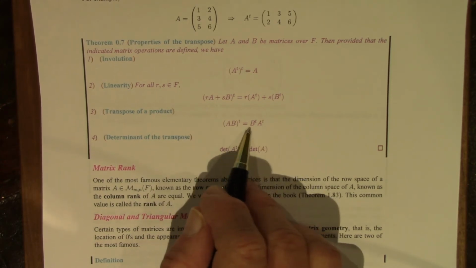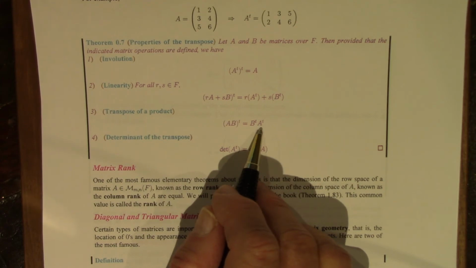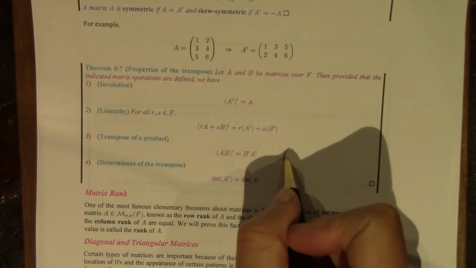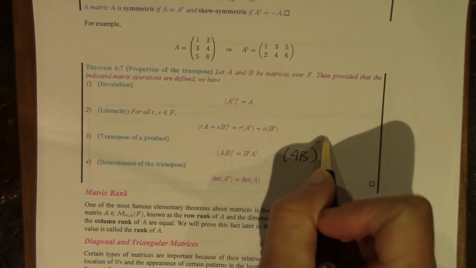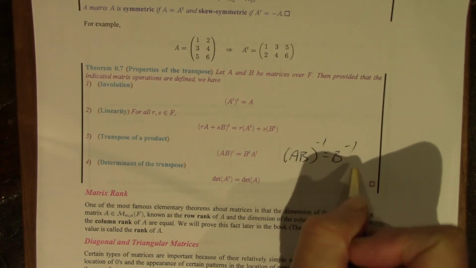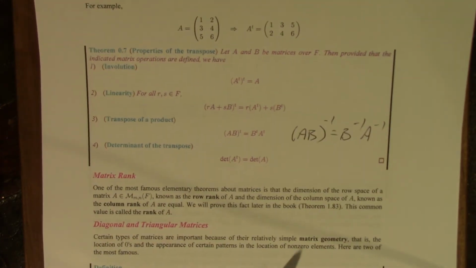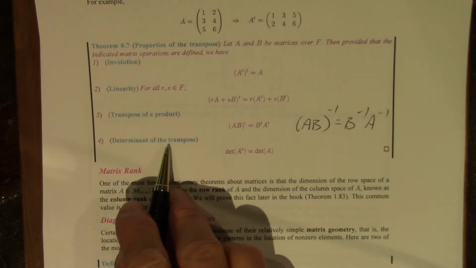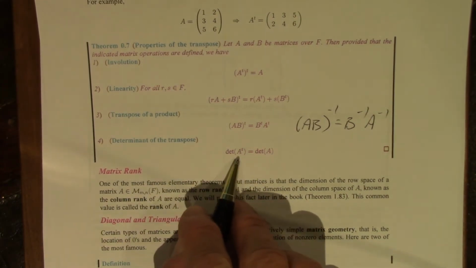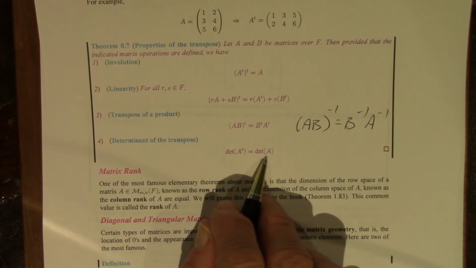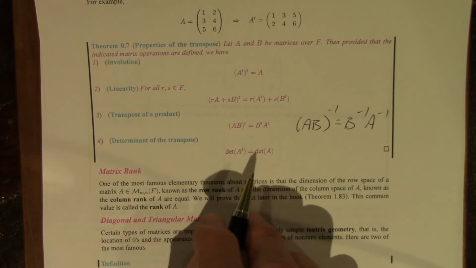Don't forget to swap the order. It's the same thing as taking the inverse. You swap the order. The determinant of a transpose is the same as the determinant of the matrix itself.